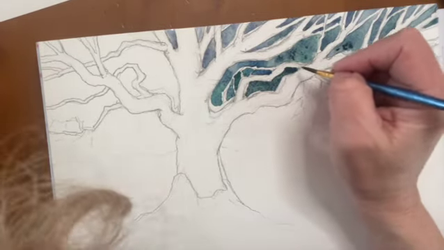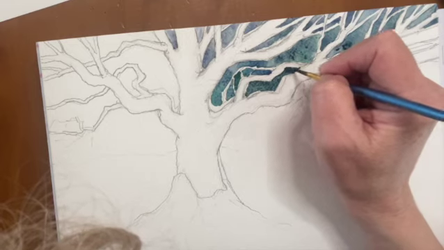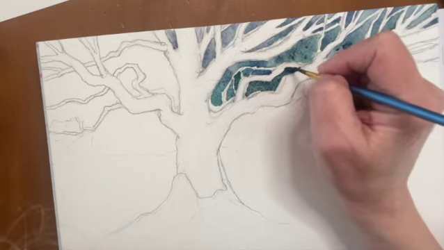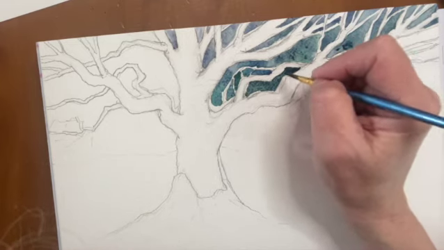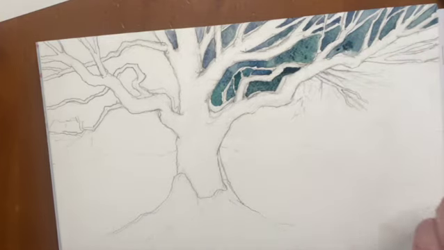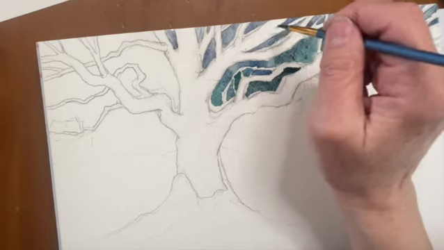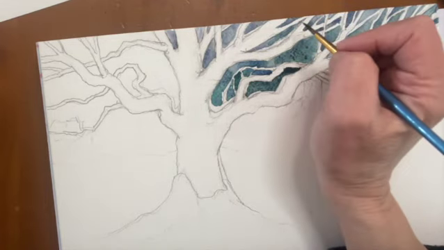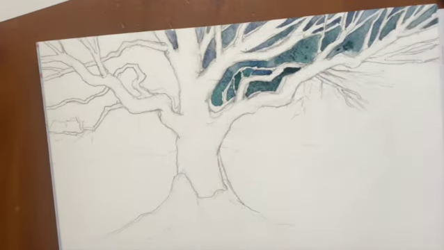Okay. Let's get a better point up here. Make sure my drawing is still working for me. I'm not crazy about that branch up there, so I'll have to do something about that later.